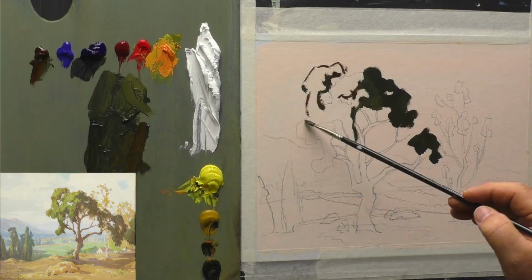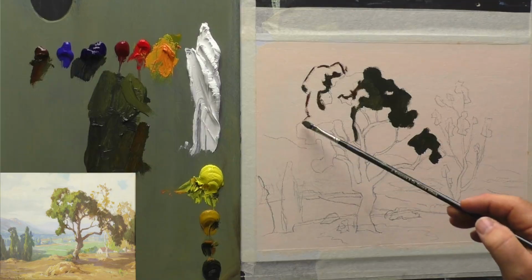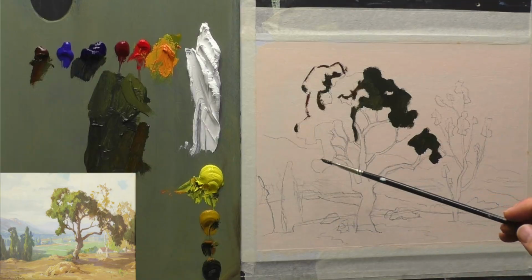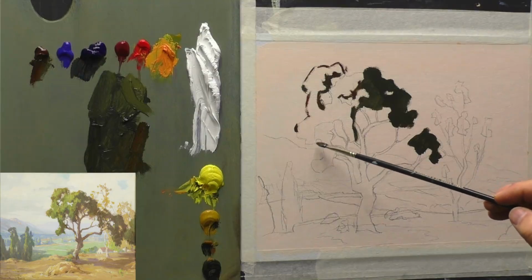And sometimes I even outline the outer side a little bit.